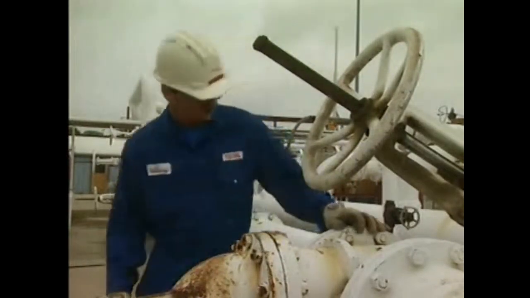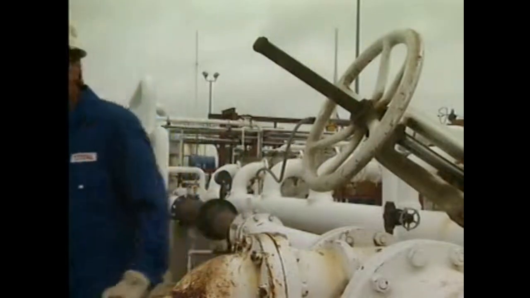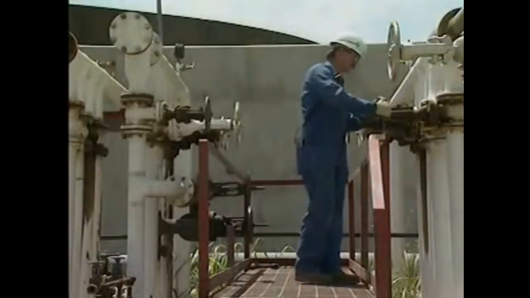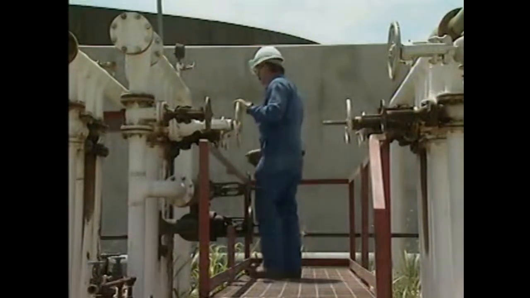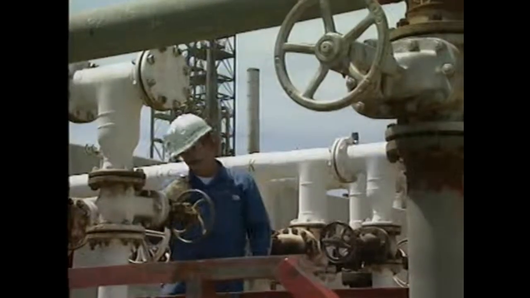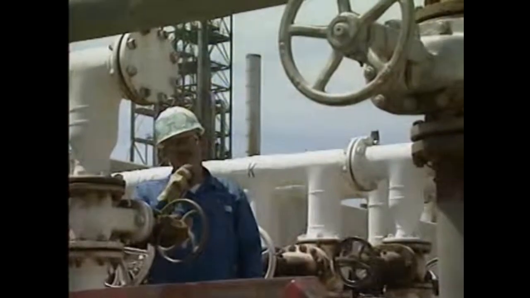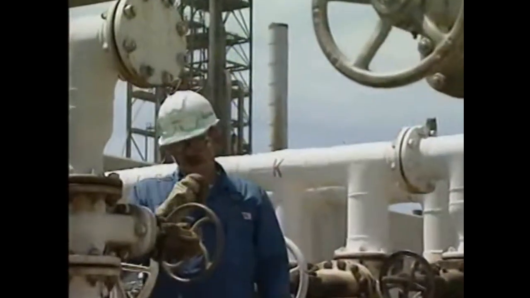The outside operator checks for signs of leaks or equipment damage. He also verifies that the valves in the system are in the desired positions. The outside operator finds no problems with the piping and he reports this to the control room. So, the operators rule out the piping as a possible cause of the problem.